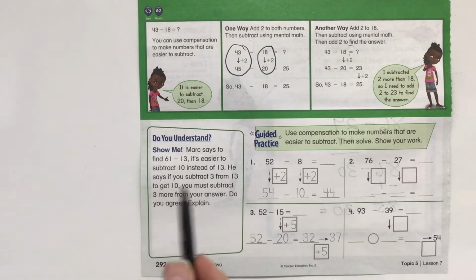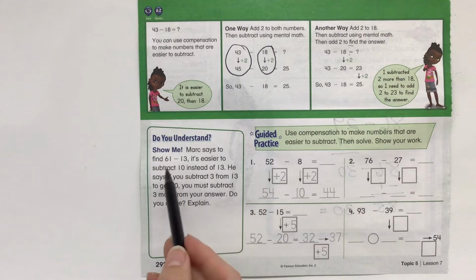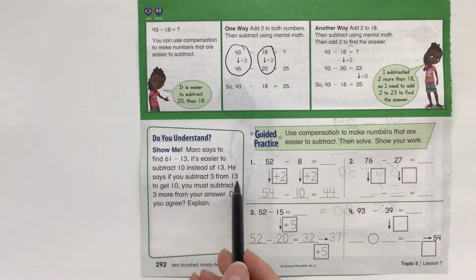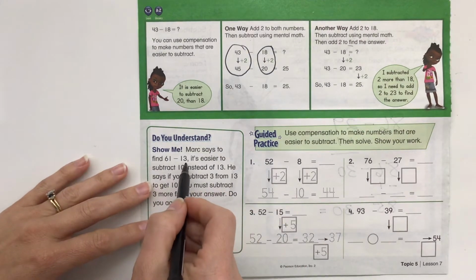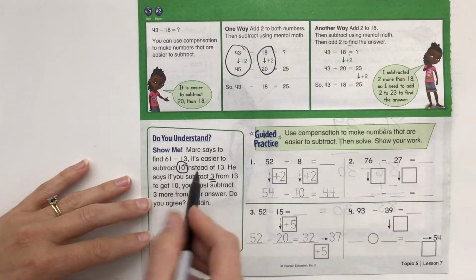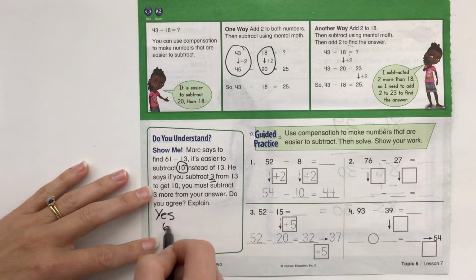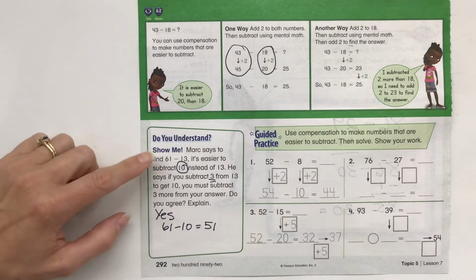Mark says to find 63 minus 13, it's easier to subtract 10 instead of 13. He says if you subtract 3 from 13 to get 10, you must subtract 3 more to get your answer. Do you agree? Explain. Well, yes, because if we subtracted 10 instead of 13, we still need to subtract that other 3, right? So yes, and what I'm going to go ahead and do is 61 minus 10 equals 51. That was easy.